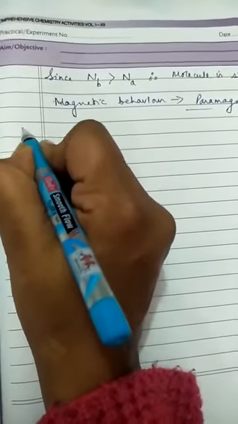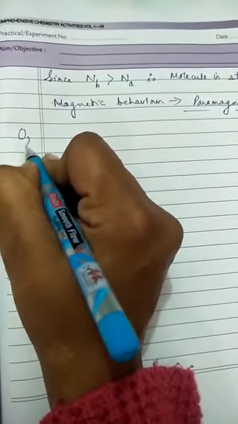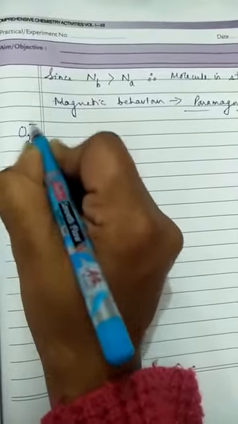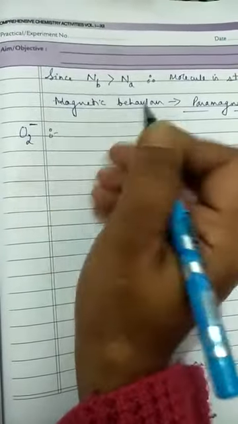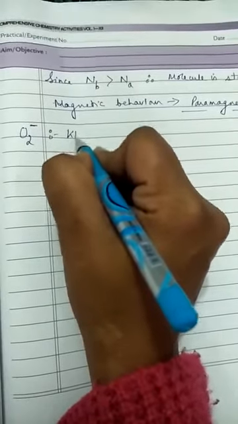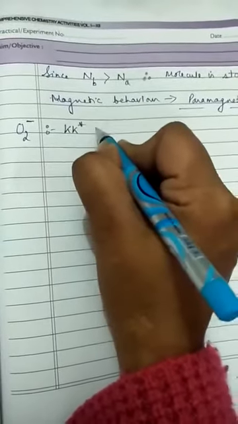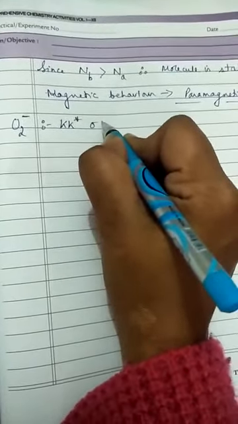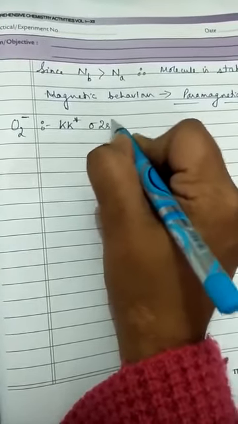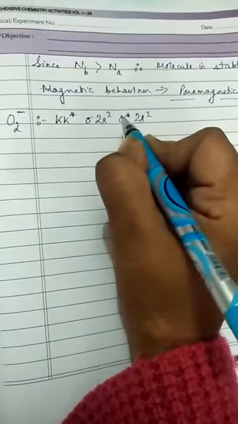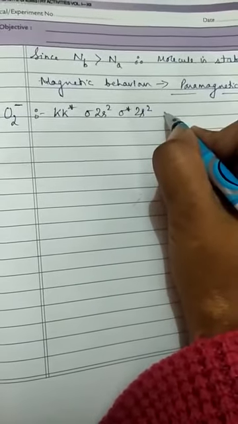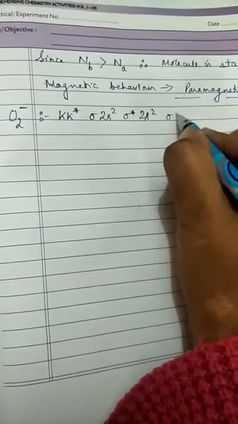Similarly students, you can find out for the species also. Let it be O2 negative, right? So here we will directly write down the configuration. So it is sigma 2s2, sigma star 2s2, right? Then we will get here sigma 2pz.